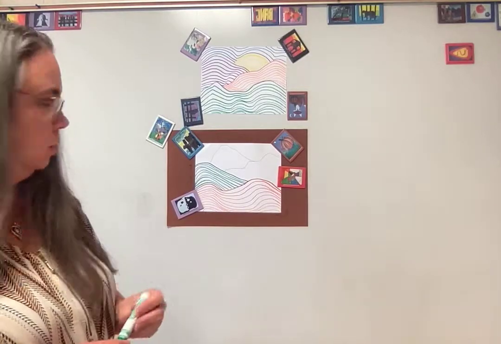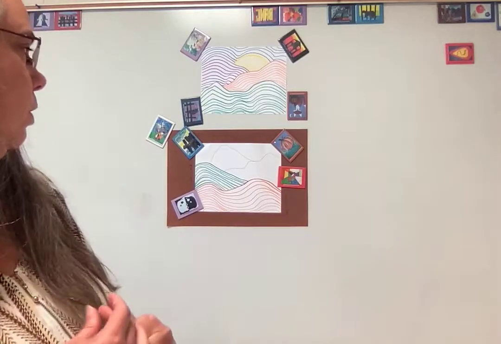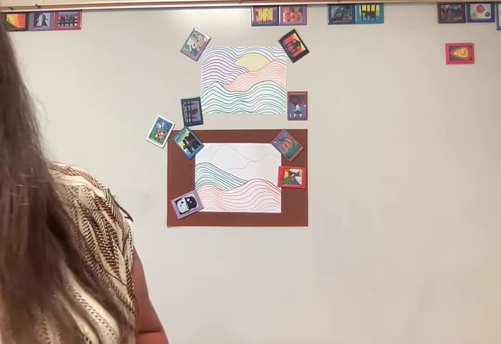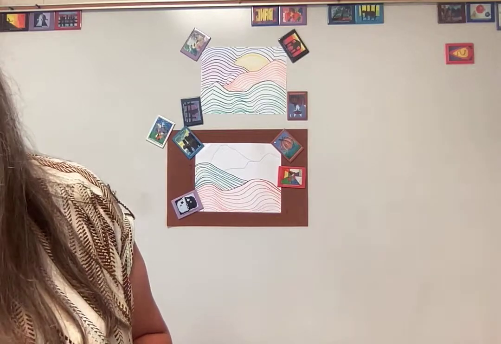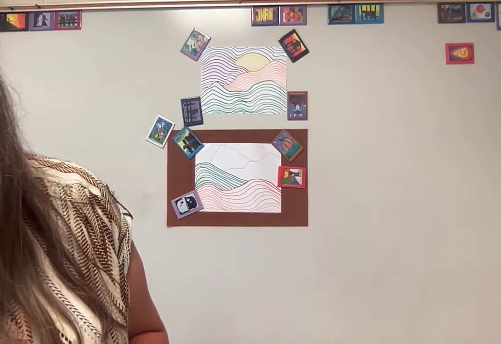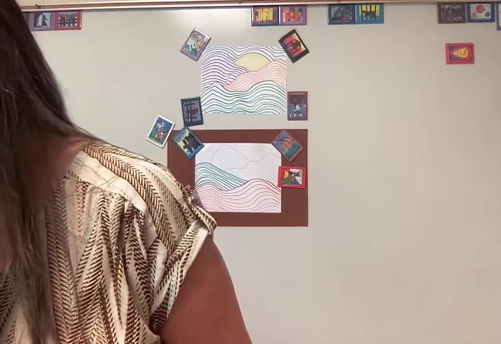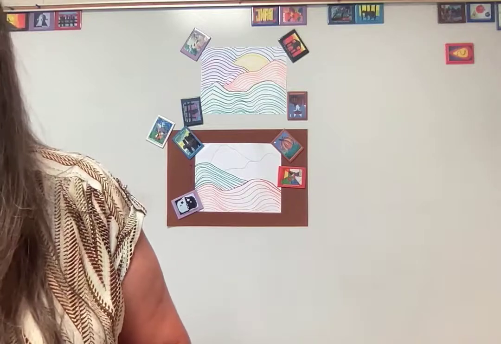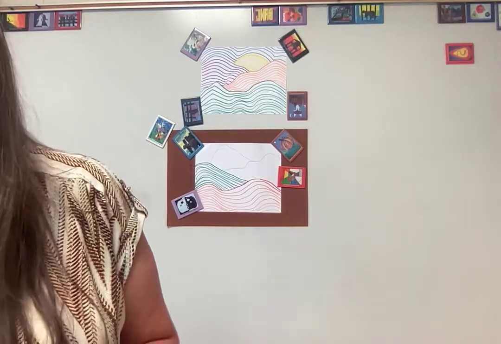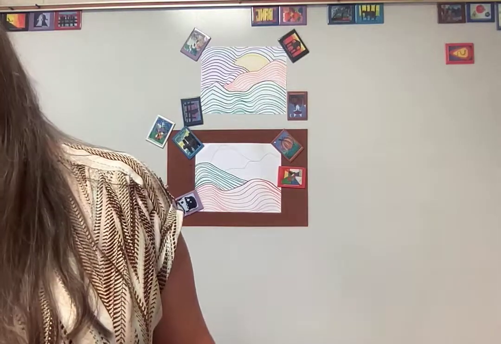So you choose what color you want for your second part of your landscape in the middle ground. Trace the line first and then draw that same line under it over and over as many times as you can until you get down to the front part, the foreground, where we drew another part of our landscape. When you finish that second part, then we'll do the third part.